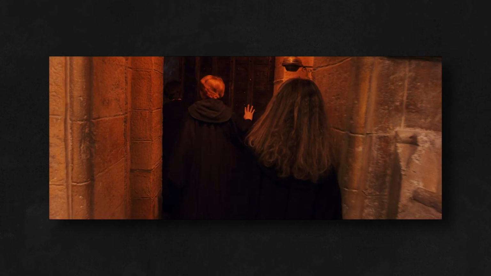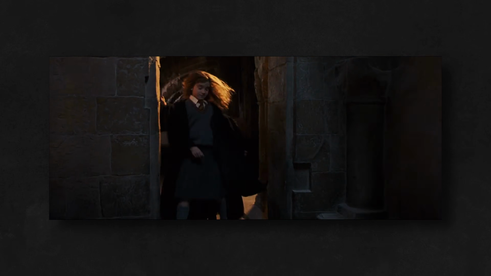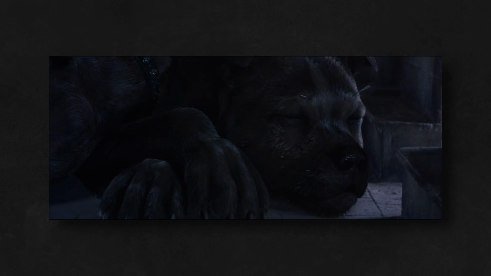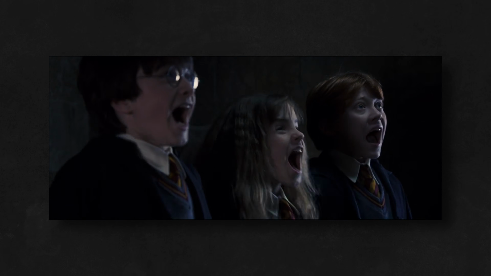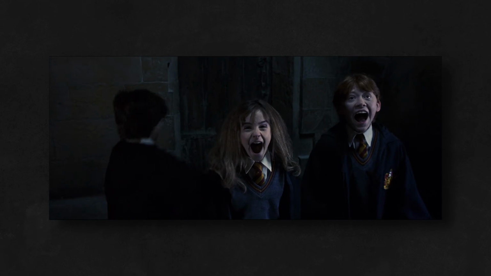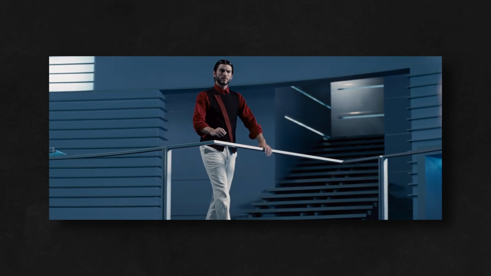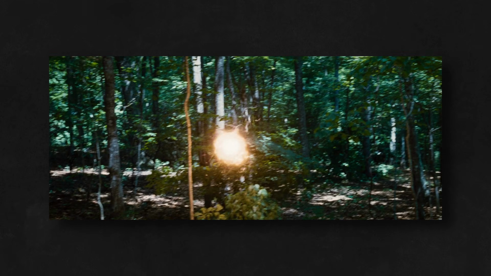In Harry Potter, it's the moment Harry, Ron, and Hermione stumble upon Fluffy, a massive three-headed dog guarding a trapdoor. They have no idea what it's protecting. It's unsettling, it's unexplained, and they won't understand what it means until much, much later.